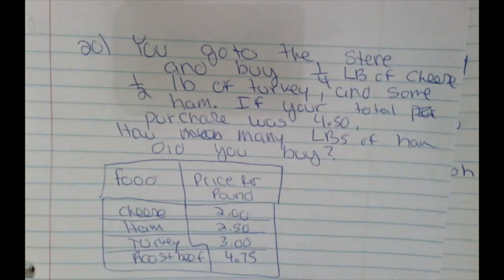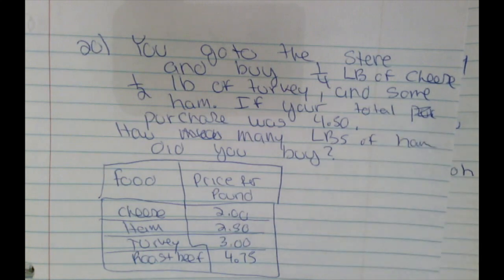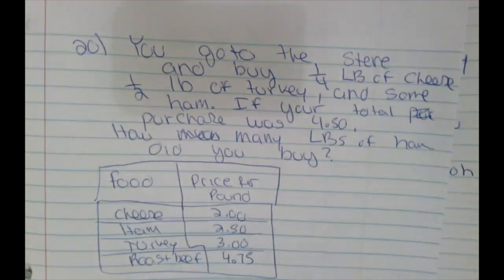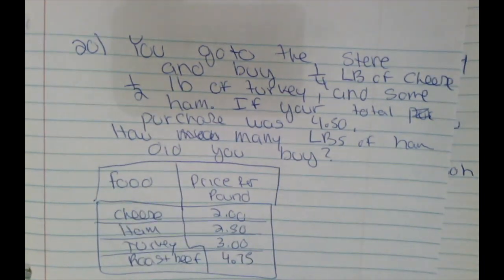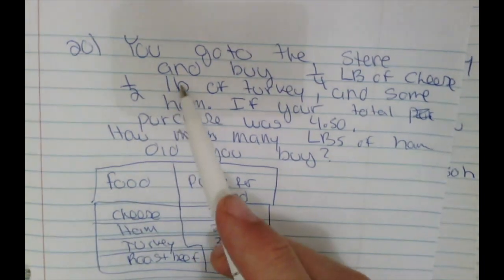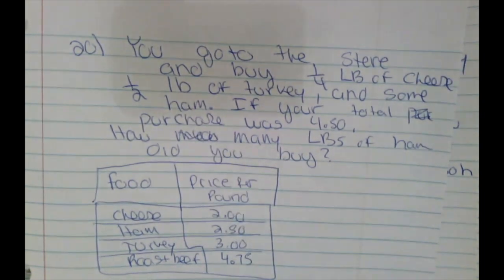You go to the store and buy a 1/4 pound of cheese, the LB stands for pound, a half a pound of turkey, and some ham. If your total purchase was $4.50, how many pounds of ham did you buy? Let's start identifying important words. I notice it says 1/2 pounds of turkey. So then I know I need to multiply.